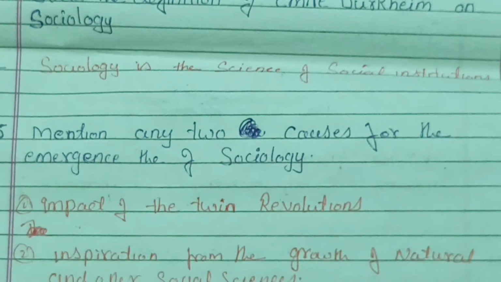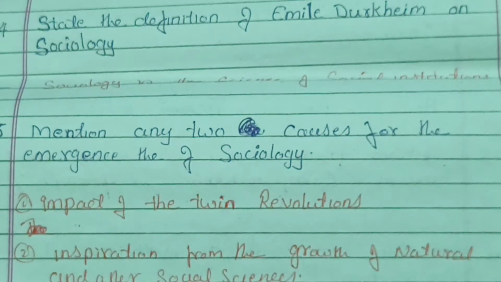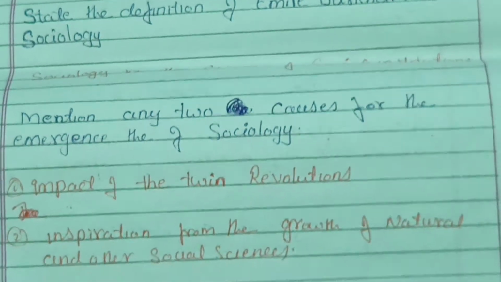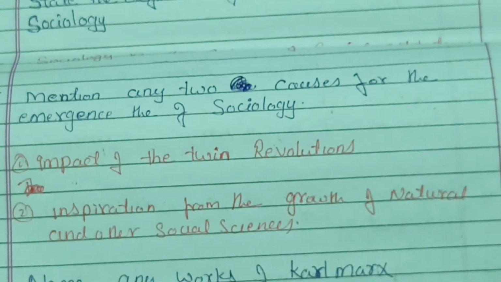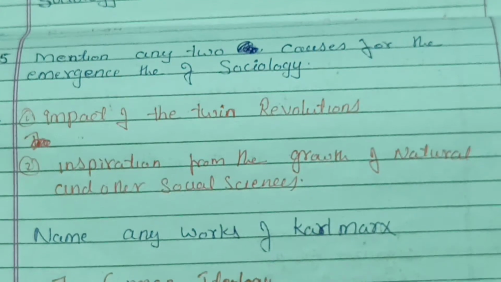Impact of the twin revolution, the French Revolution and Industrial Revolution. These are the two twin revolutions that became a cause for the emergence of sociology, and the next cause is inspiration from the growth of natural and other social sciences.